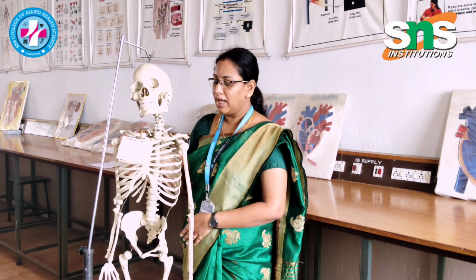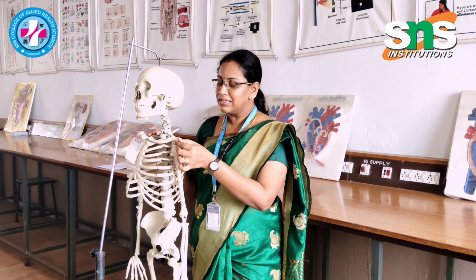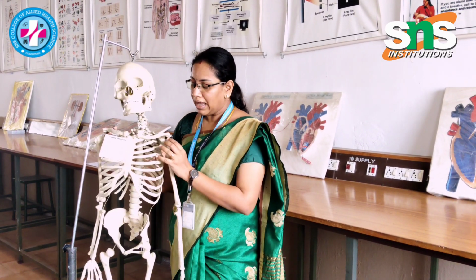In appendicular bones, we will be seeing 2 things, which are called girdles. You have the shoulder or the pectoral girdle and the pelvic girdle. In the pectoral girdle, you have 2 bones, one called the scapula and another called the collar bone, or clavicle. This collar bone is also called the beauty bone. And the scapula is called the shoulder blade. And then we will see the pelvic girdle.